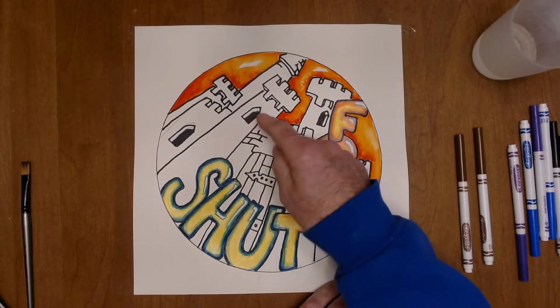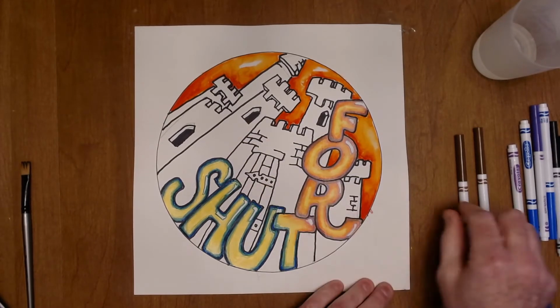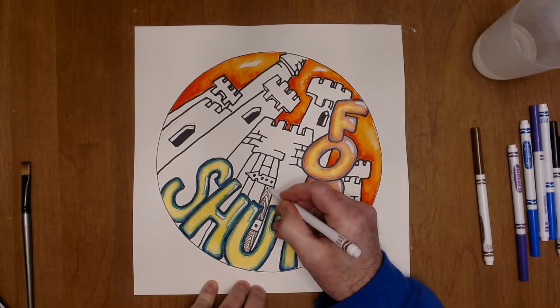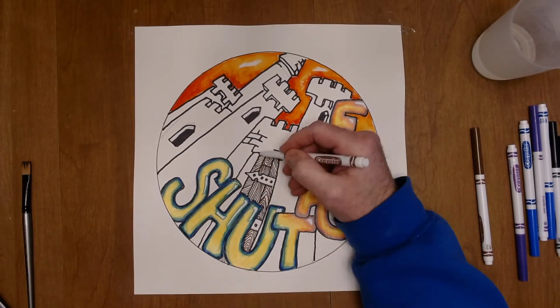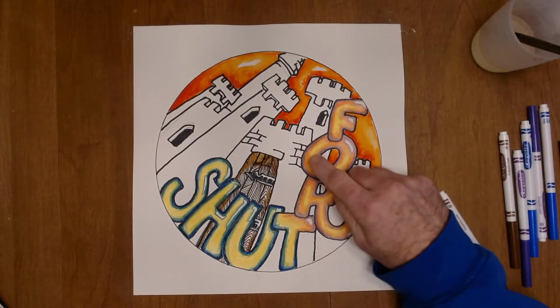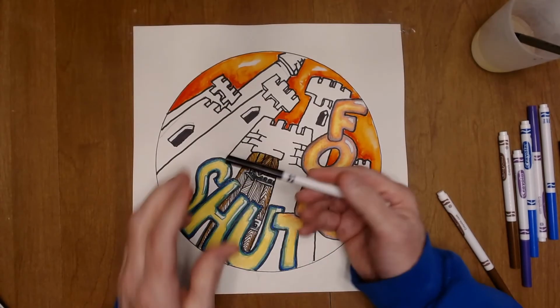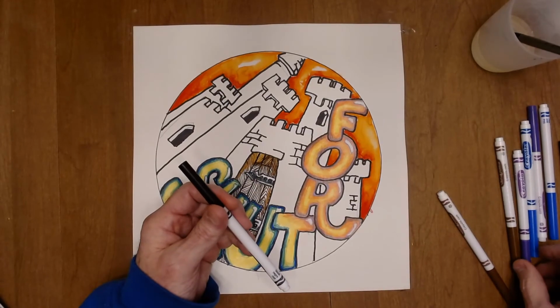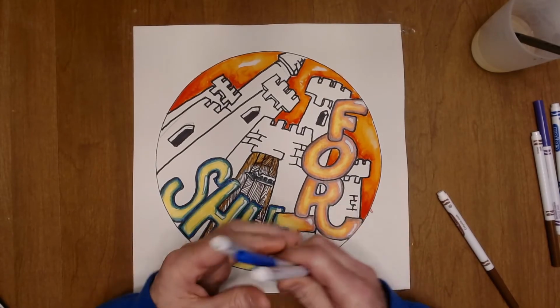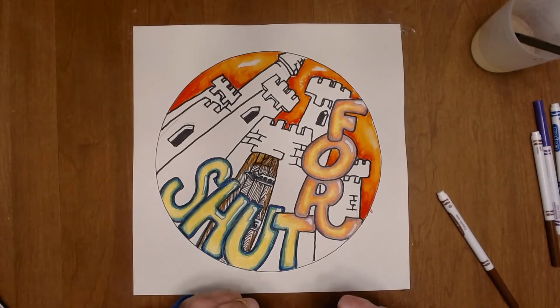Before I start the castle, I'm going to do the door. I'm going to do it with a wood grain using brown. There, now the door is done, and now I'm going to do the castle. First I'm going to use black, then I'm going to use blue, then I'm going to use purple, and then go over it with water at the end to get this design finished.